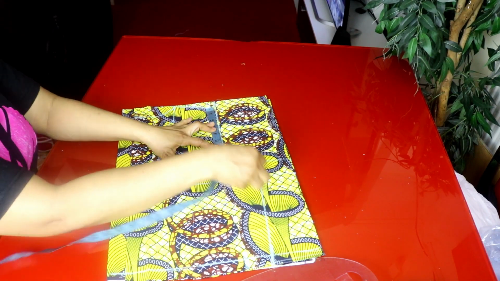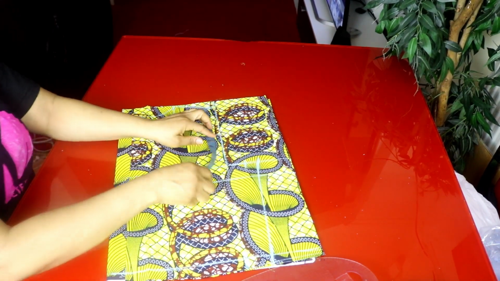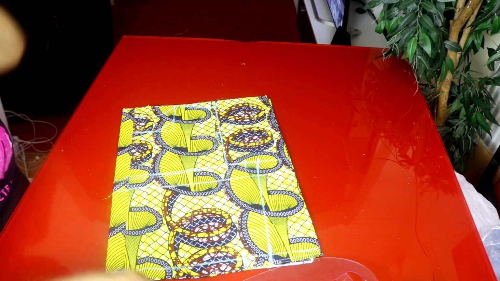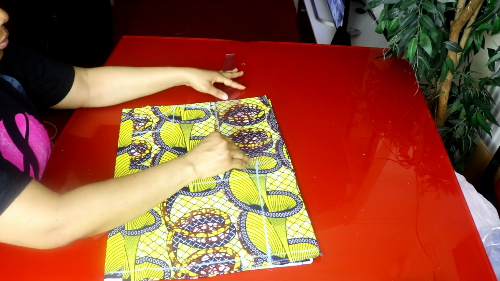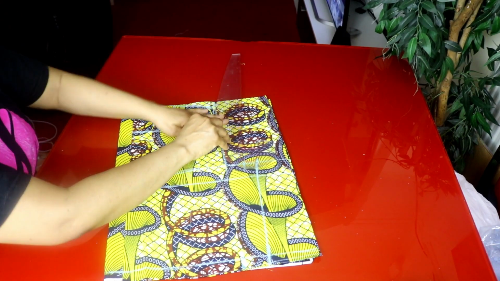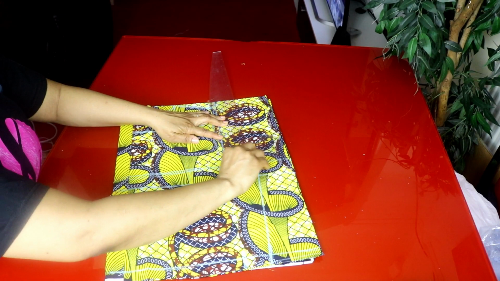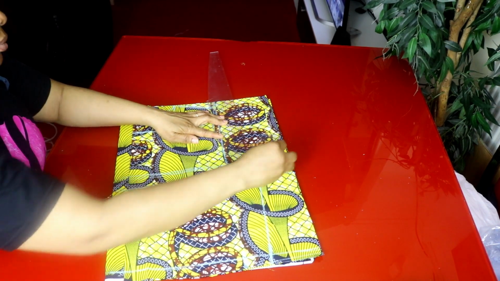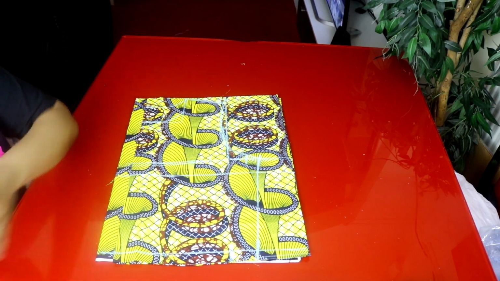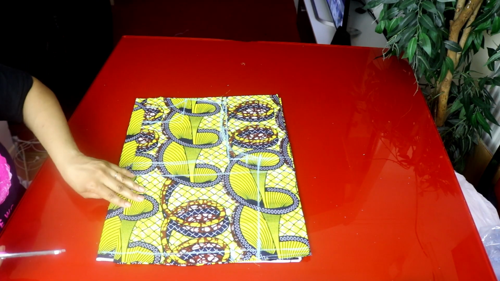So I'll go to the armhole, look for the midpoint, mark ½ inch here. So I'll go ahead and cut it out.